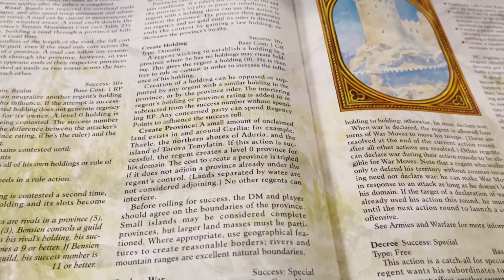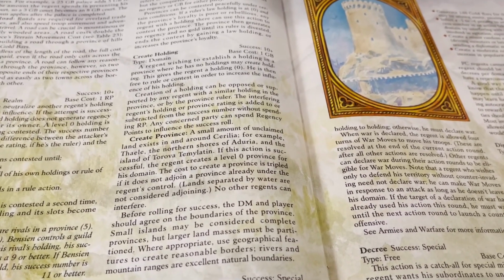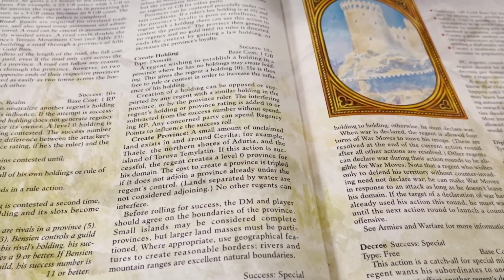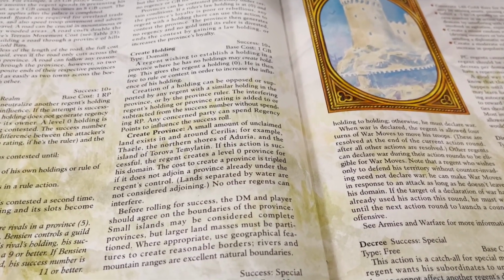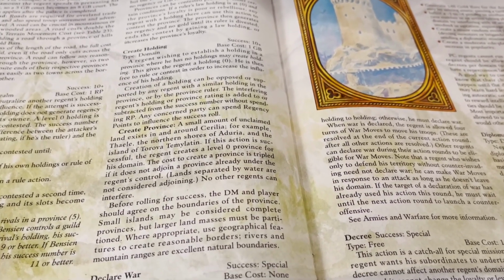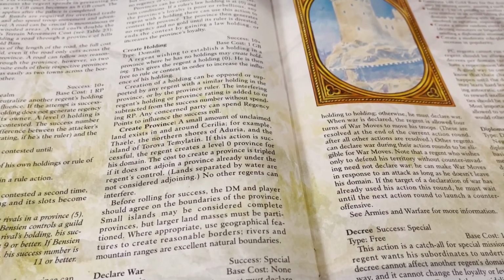So let us know, guys, in the comments some of your favorite instances of when you've created holdings and how that's gone, as far as if there's been any bidding wars or influence wars, we should rather say, between adding or subtracting to your success roll. But for those who've done the create province, where did you create it? What did you create? And how did that all play out in your campaign?